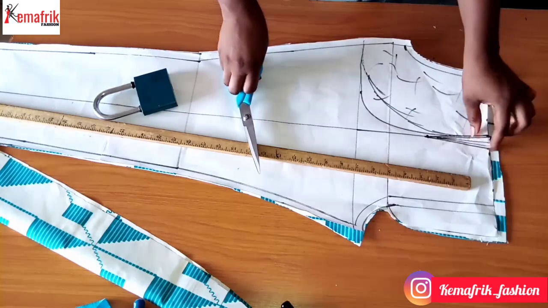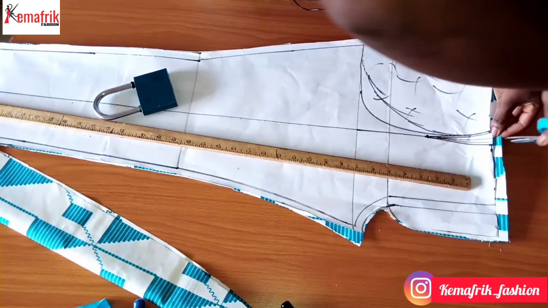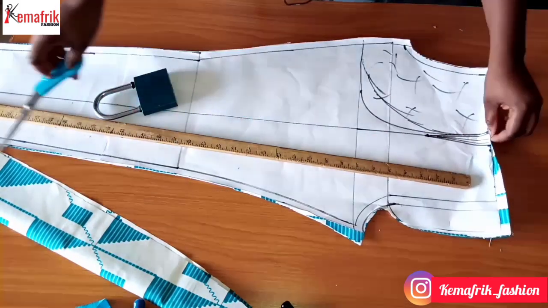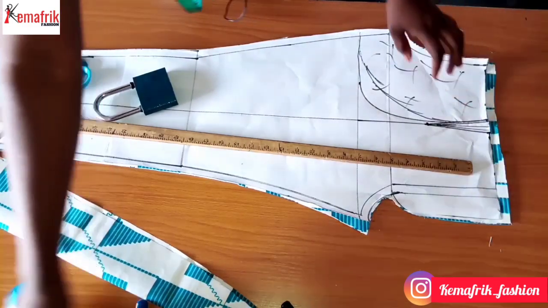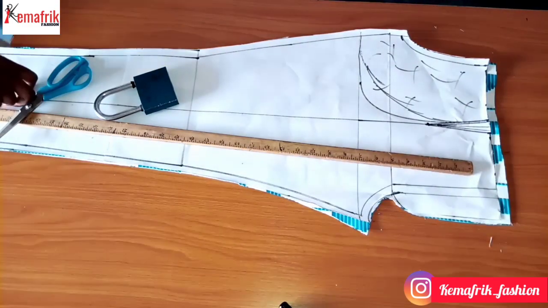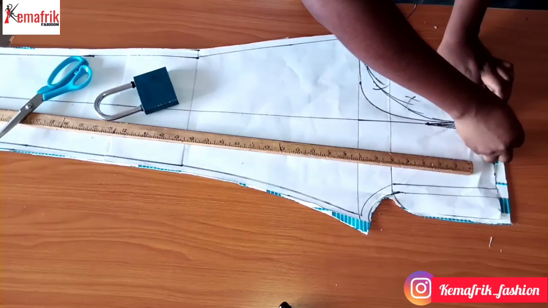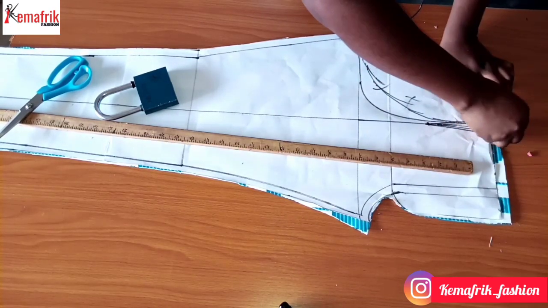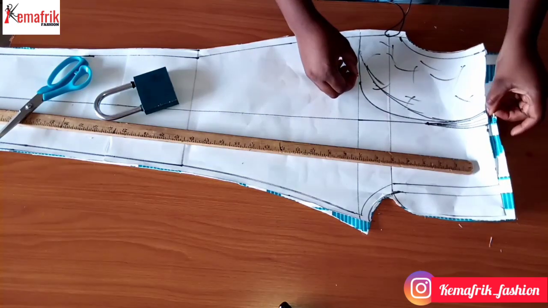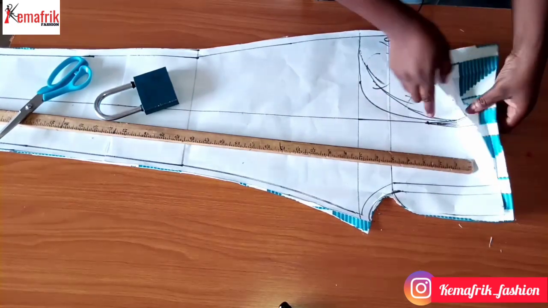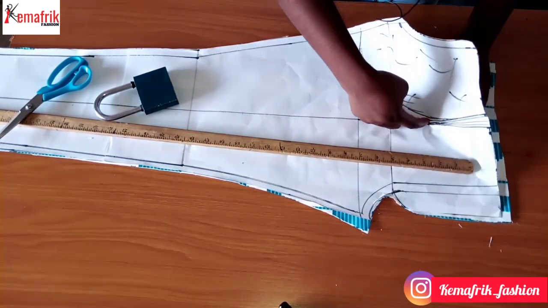Fine, so now I'll just mark my darts so that when I'm sewing, I don't need to start measuring that position anymore. So I've notched my dart line here, and I know I'm to take half an inch to the side. So there's no need to even mark that as long as you have notched the position of the dart. So I'm just going to move in this way.